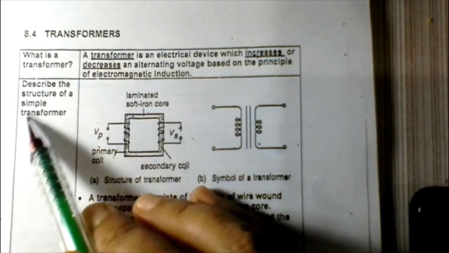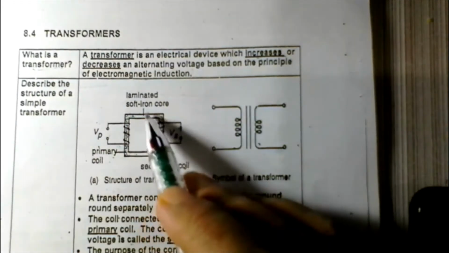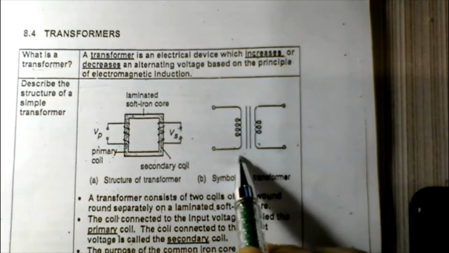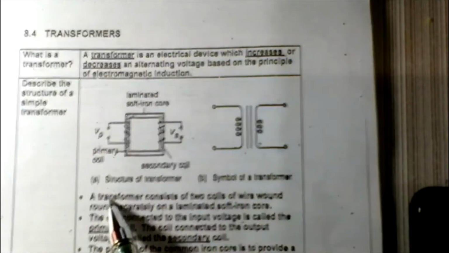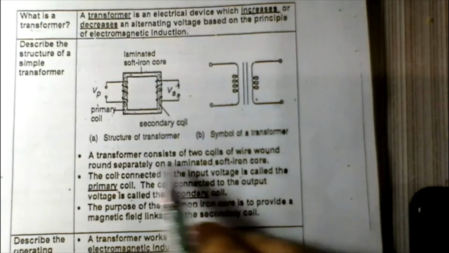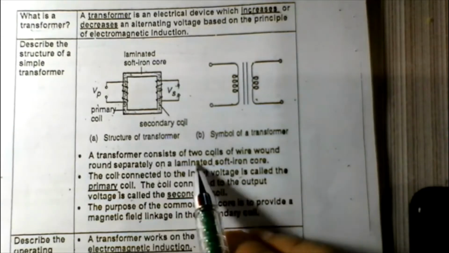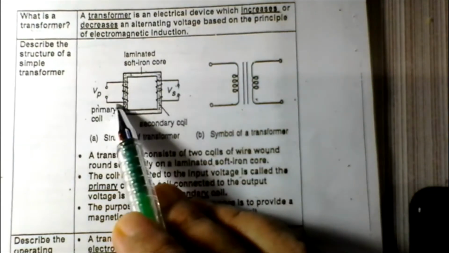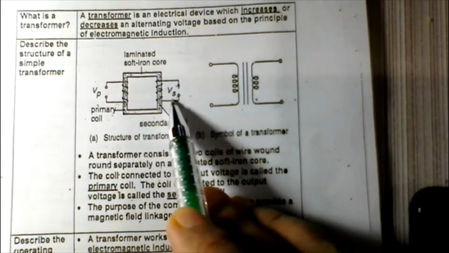Okay, describe the structure of a simple transformer. So this is the structure of a simple transformer, and this one is the electrical symbol for a transformer. A transformer consists of two coils of wire wound around separately on a laminated soft iron core. So you have two parts of coil of wire. This part we call the primary coil, and this part is the secondary coil.